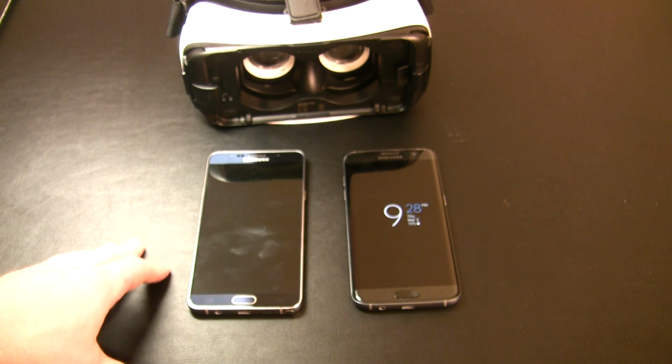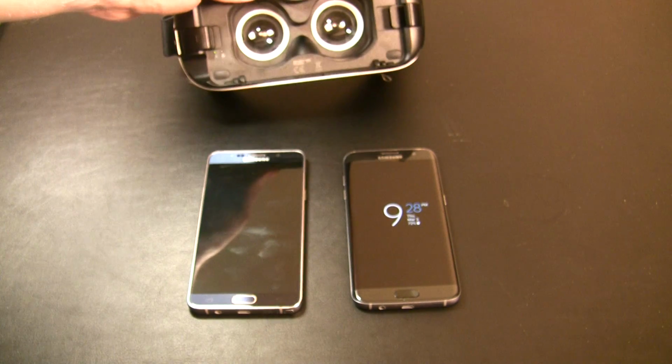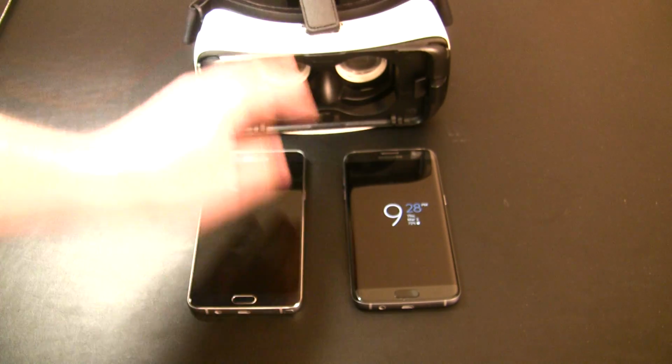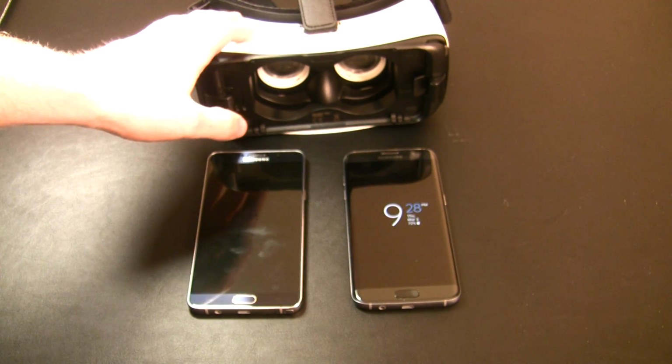So I hope that helps you in deciding whether the S7 Edge is right for you with the GearVR.